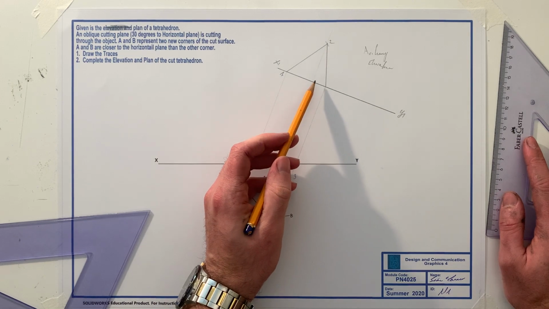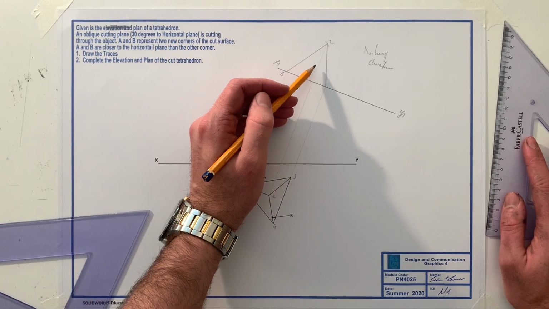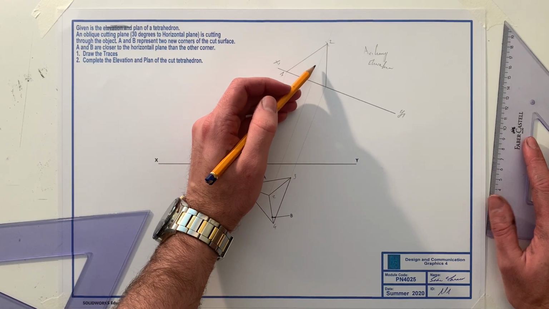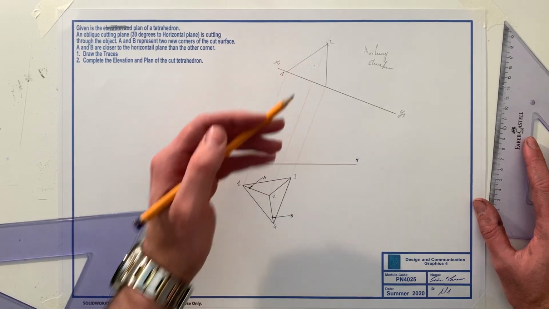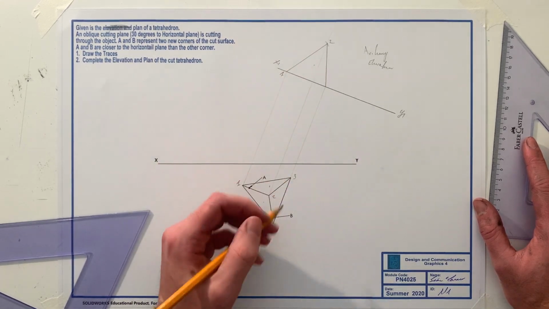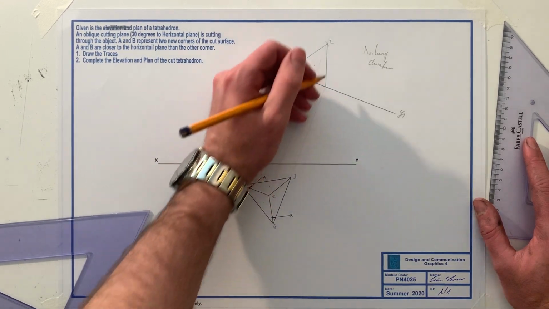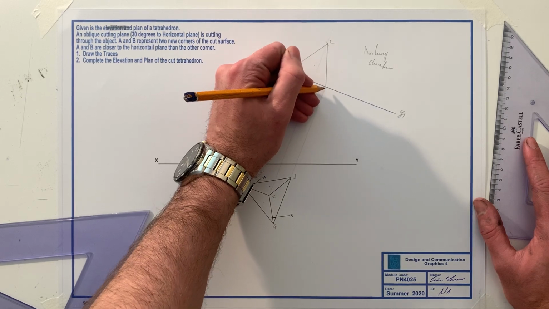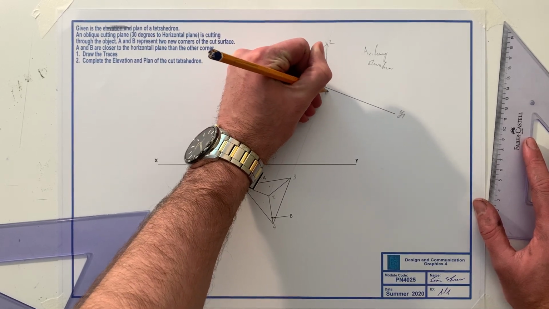Now what I have here is basically the shape itself for the tetrahedron constructed above in my auxiliary elevation. This surface here is representing this surface. The surface back here is actually directly behind this surface, and my surface here is represented as an edge view, which is traveling down from 2 to 4/3 here.